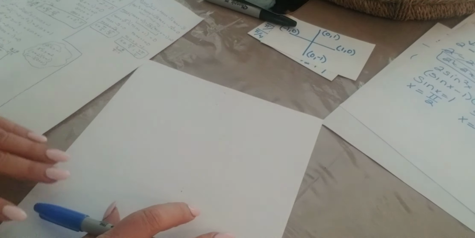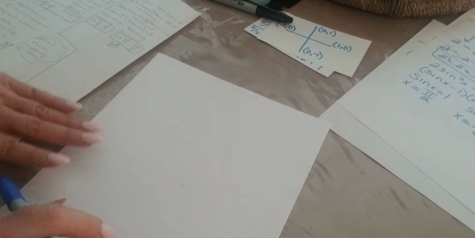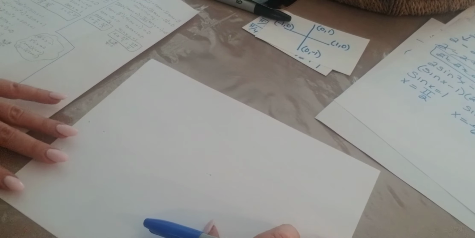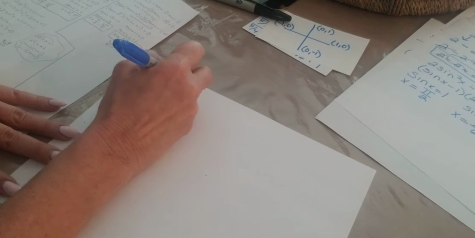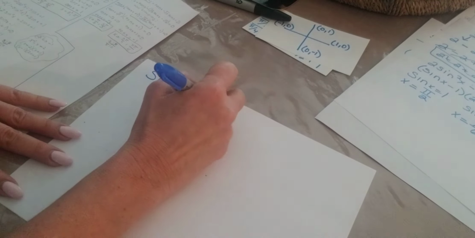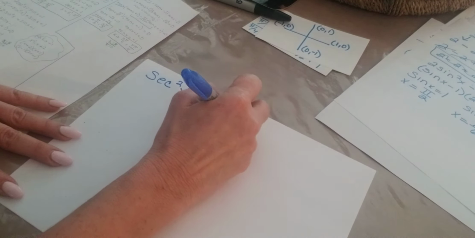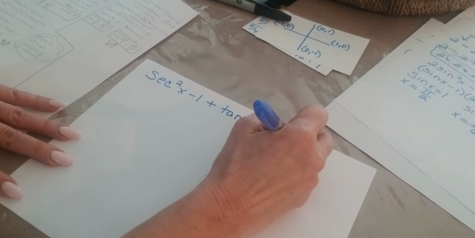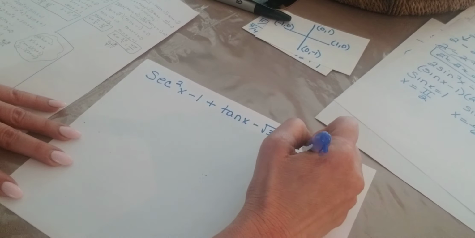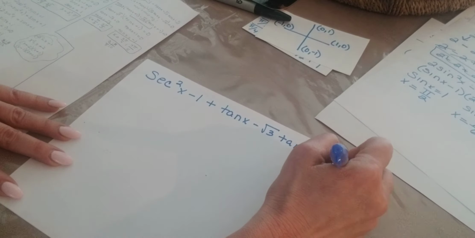Okay, the last one that we're doing. All right, you know what? I'm going to actually turn the paper this way. It took me all this while to figure that out. Secant squared x minus 1 plus tan x minus radical 3 tan x equals radical 3.